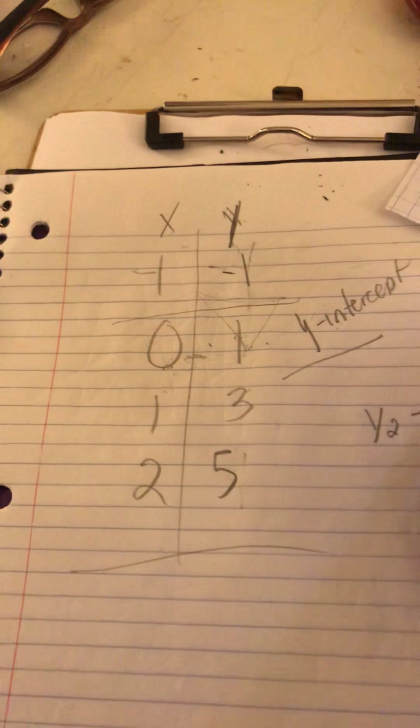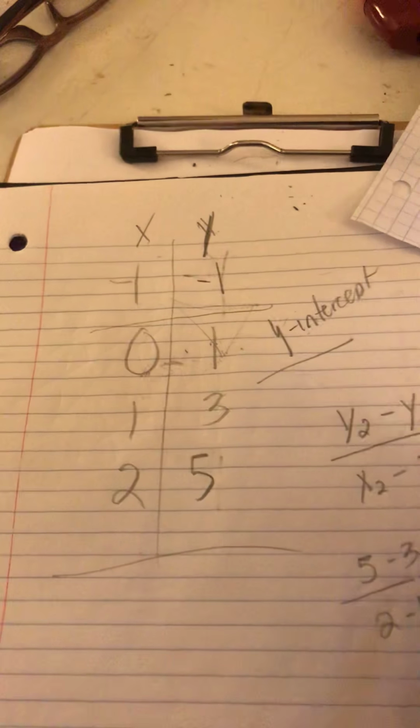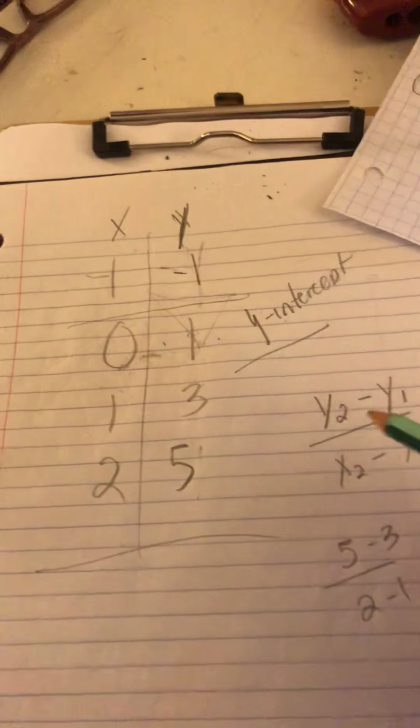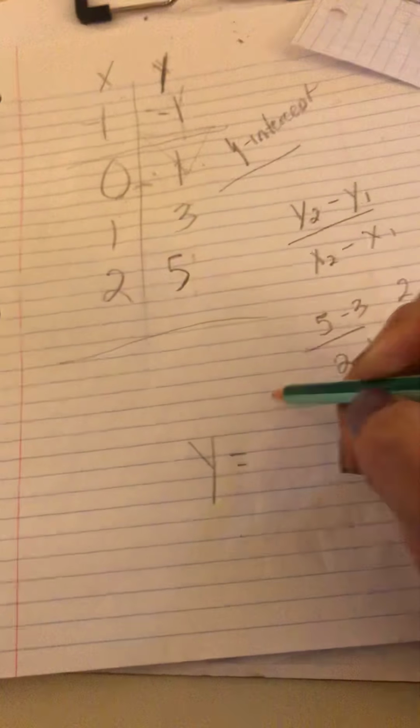And if I didn't want to find the slope, I could graph these. I could just graph -1, -1, 0, 1, 1, 3, 2, 5. Or if I wanted to find my slope a different way, do you remember the formula to find the slope? y2 minus y1 over x2 minus x1. That's right. So we could say 5 minus 3 over 2 minus 1, and that is 2 over 1. My slope is 2.